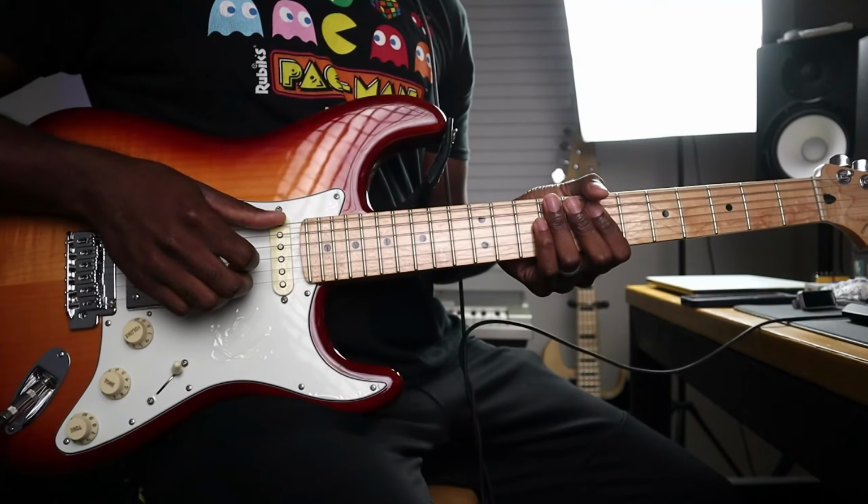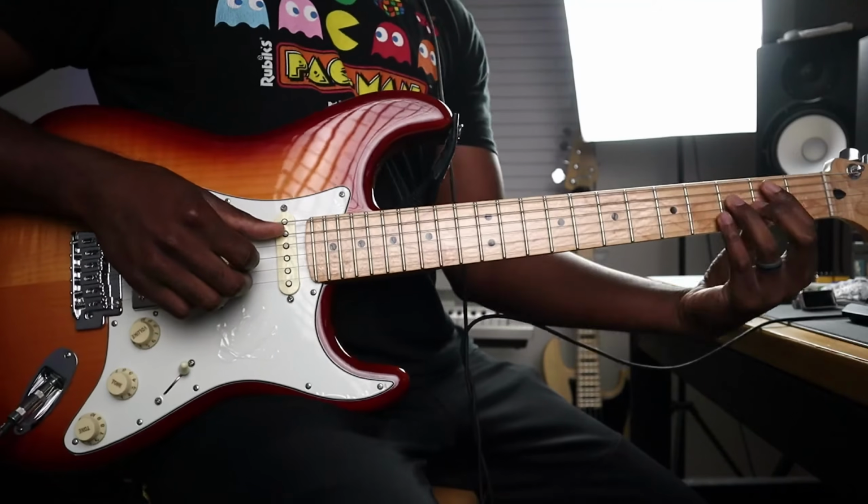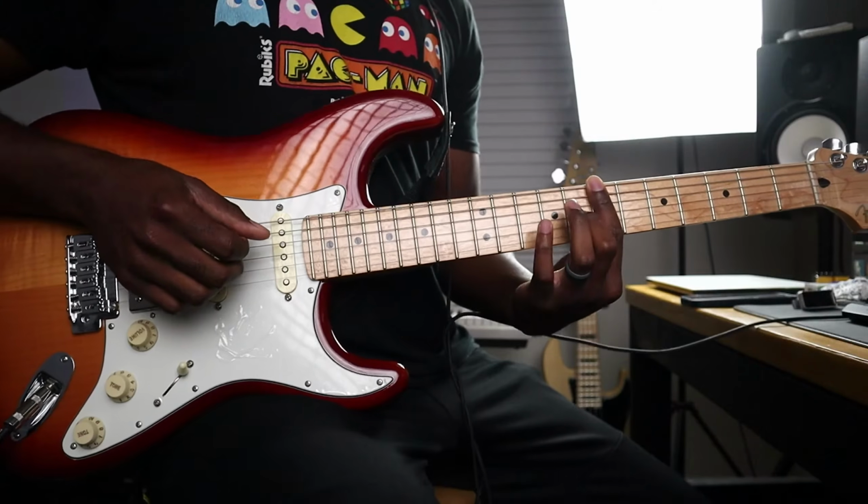That's the intro. You play that B7 twice, and then for the rest of the song, with the exception of the bridge, you just do that same loop, but you only play the B7 once. All right, so that's that. Hopefully that helps if you've been looking to learn that song. It's not very complicated, as you can see.